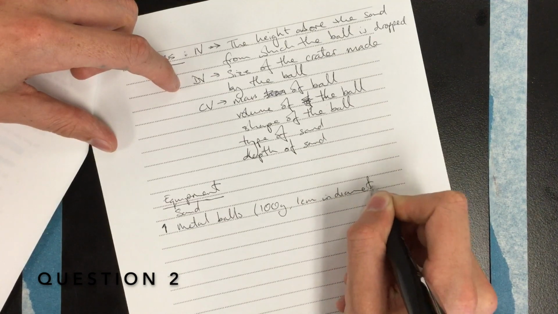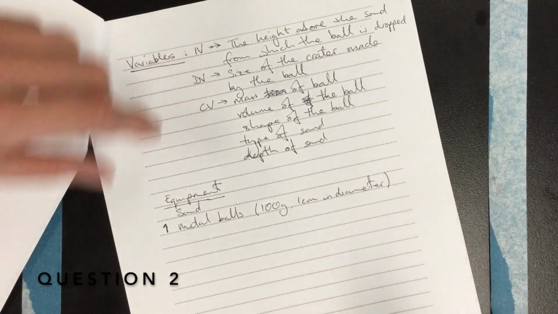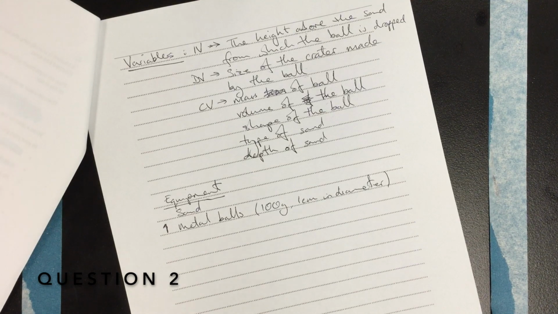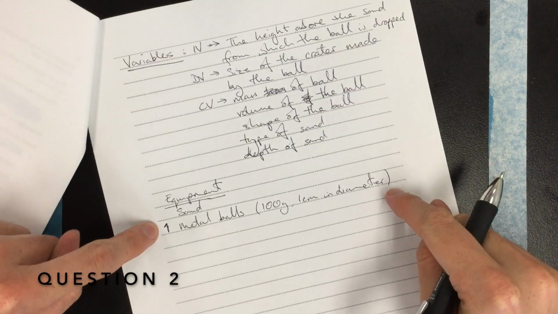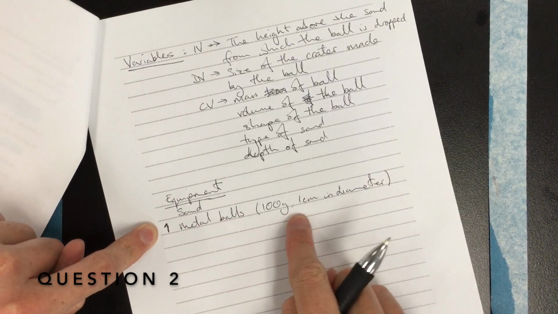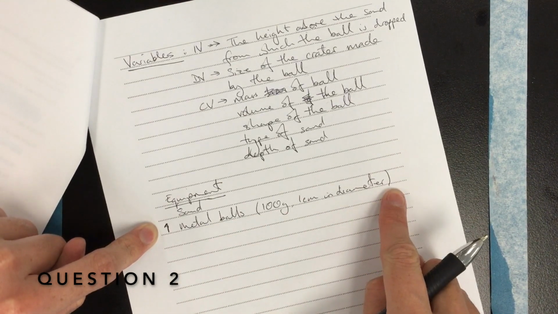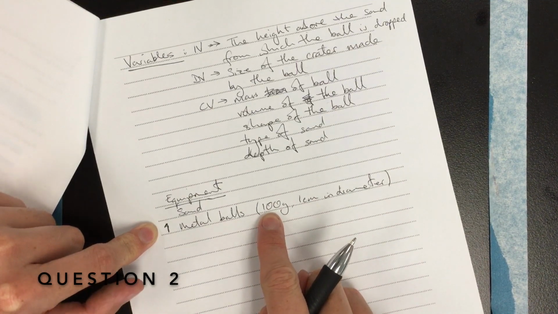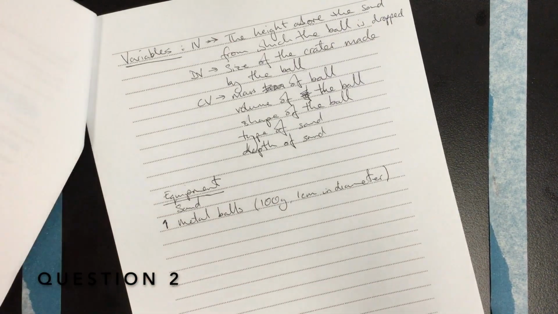That might not necessarily be true, I'm just making that up, but what I'm doing is showing that I'm being specific. I'm showing that I know that the size of it is going to make a difference. If you chose the metal balls to be your variable that you're going to change, you would then of course say that all of them would be 1 centimeter diameter, but one would be 100 grams, one would be 200 grams, one would be 50 grams. You would specify exactly what that is going to be.